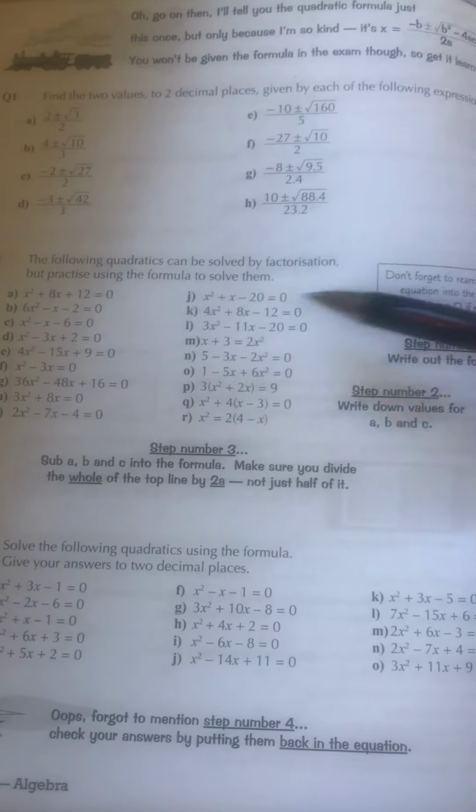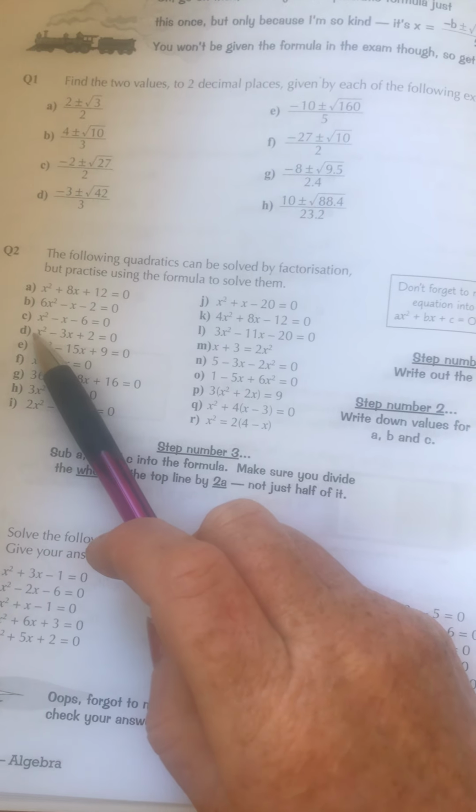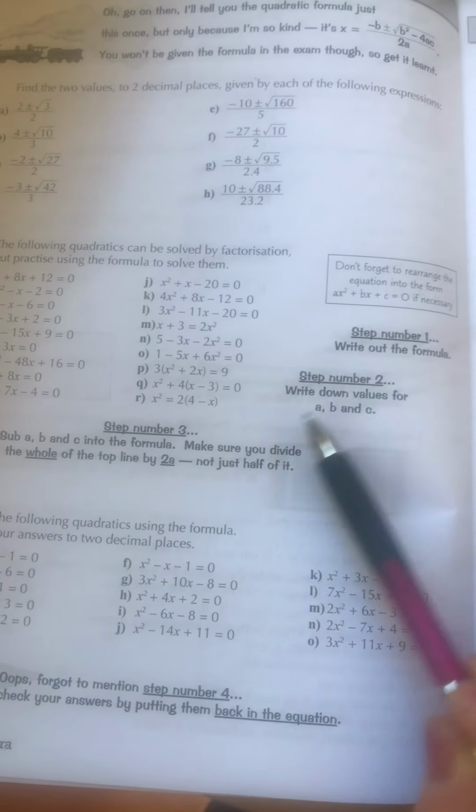Then you come on to using the actual formula. We've got 1. Remember, there's a 1 in front of a plain x, and then just substitute it into your formula. The sheet gives you the steps to do.